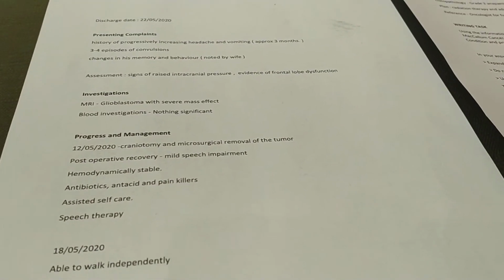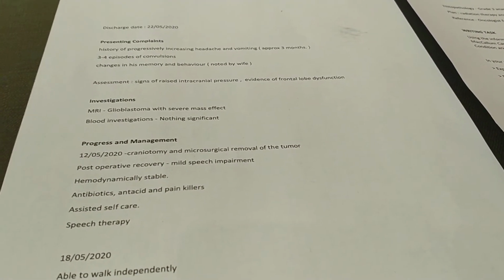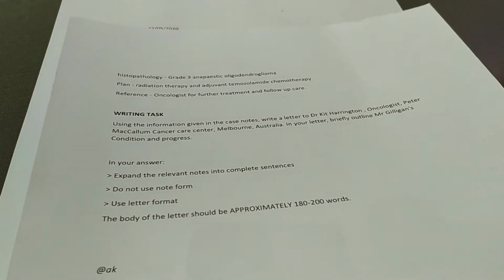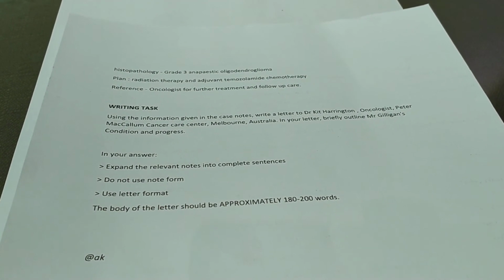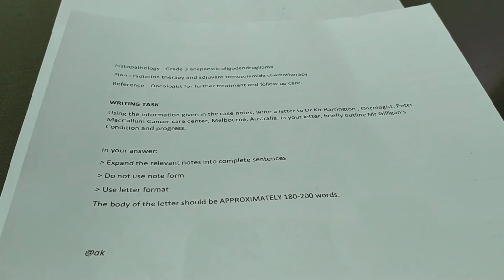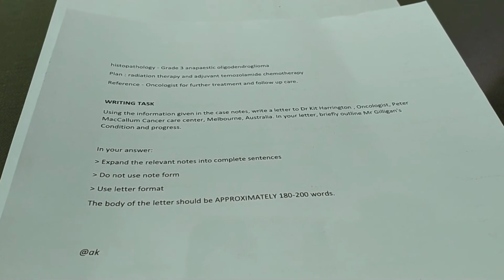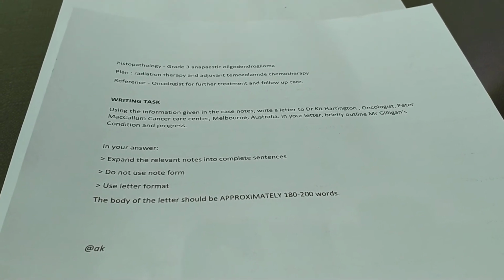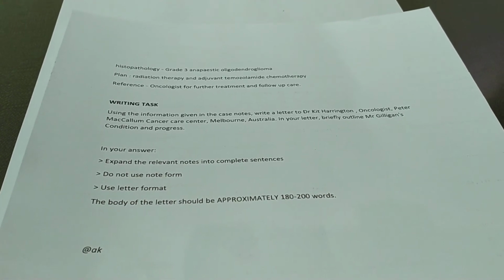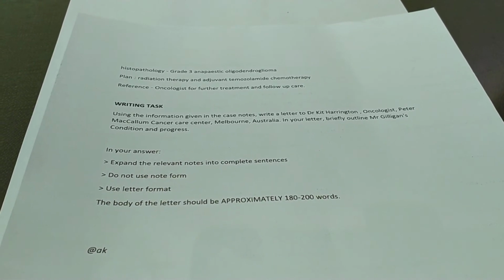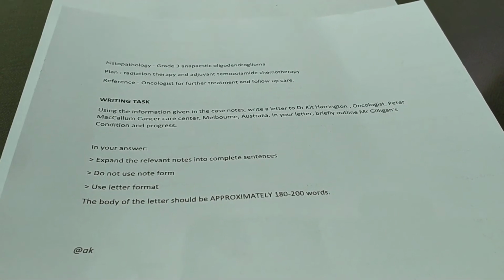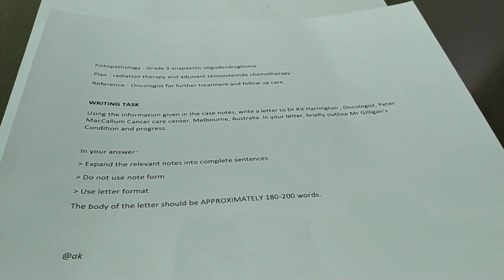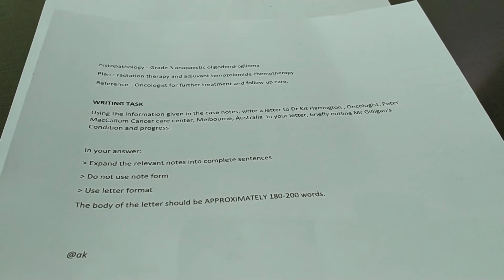Then next we can move on to the recommendation. In view of the above information, even "in view of the above" or "considering the above" is enough, but to maintain the word count, we are just using "in view of the above information". It would be appreciated if you could take over the care of Mr. Gilligan and provide radiation and adjuvant temozolomide chemotherapy.